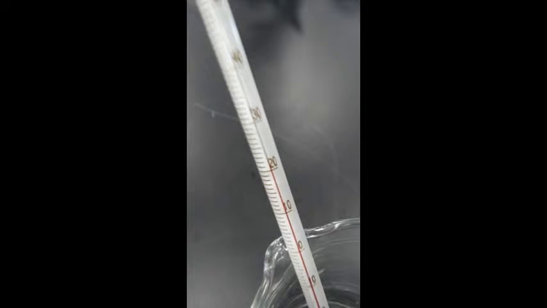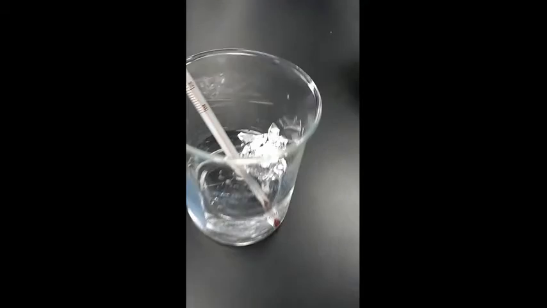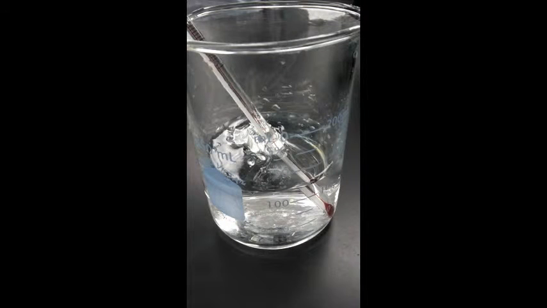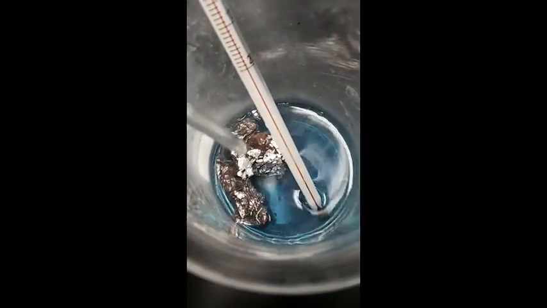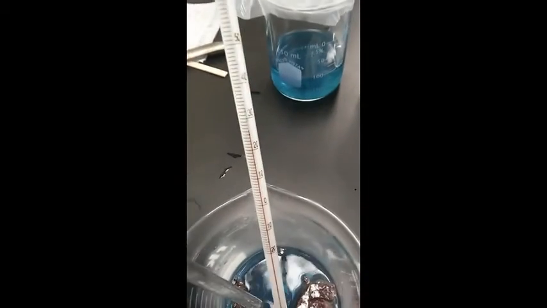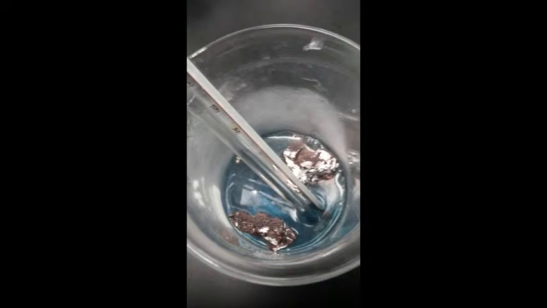In the sodium chloride solution, there was no reaction that took place. The starting temperature of 20.4 was the same after the experiment. The mixture of the sodium chloride solution and the copper(II) sulfate solution experienced a change from 20.9 degrees Celsius to 28.1 degrees Celsius.